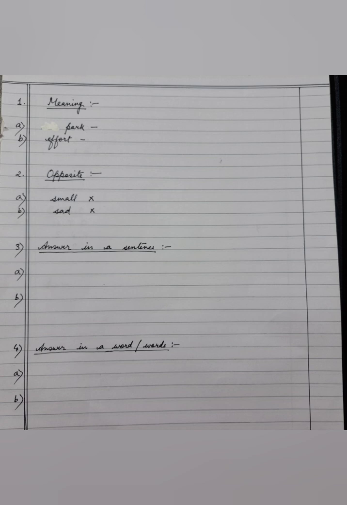For example, when you are writing question number 1 and under question number 1 you have A, B, C, D, please write 1A answer, 1B answer, 1C answer and so on.